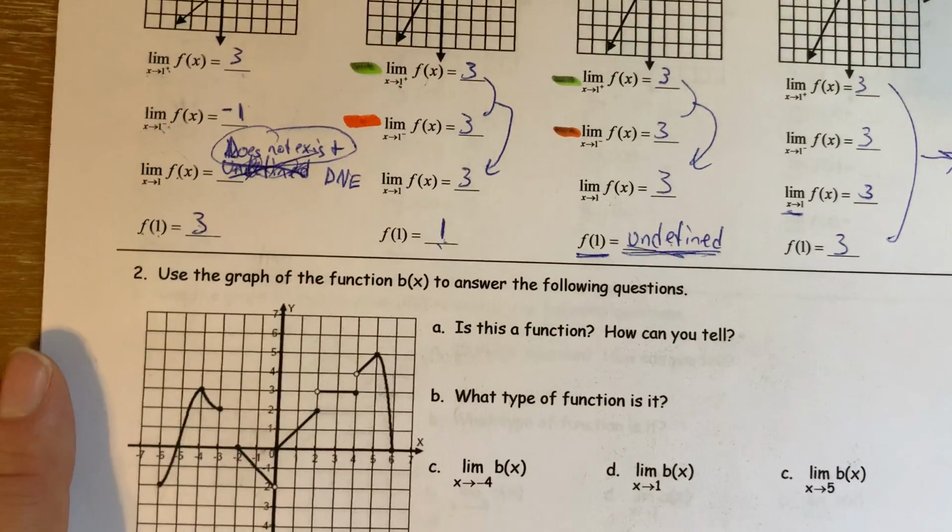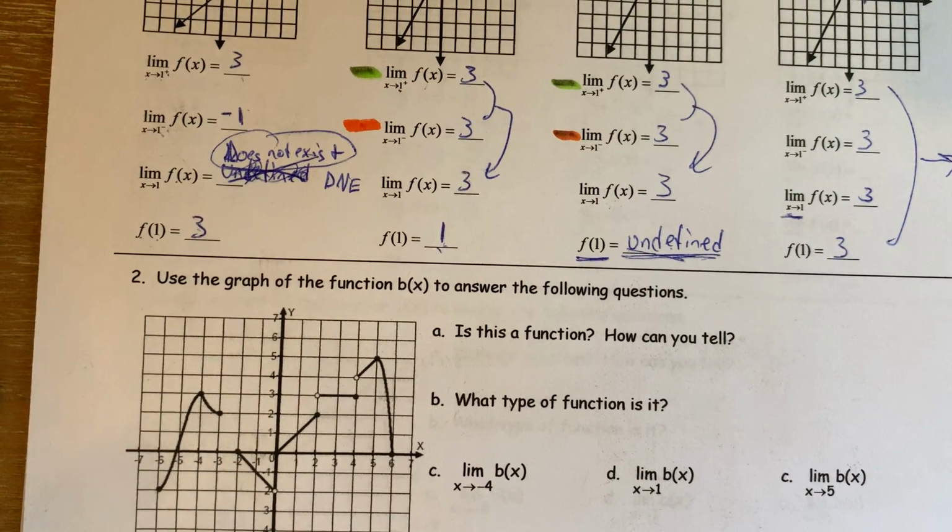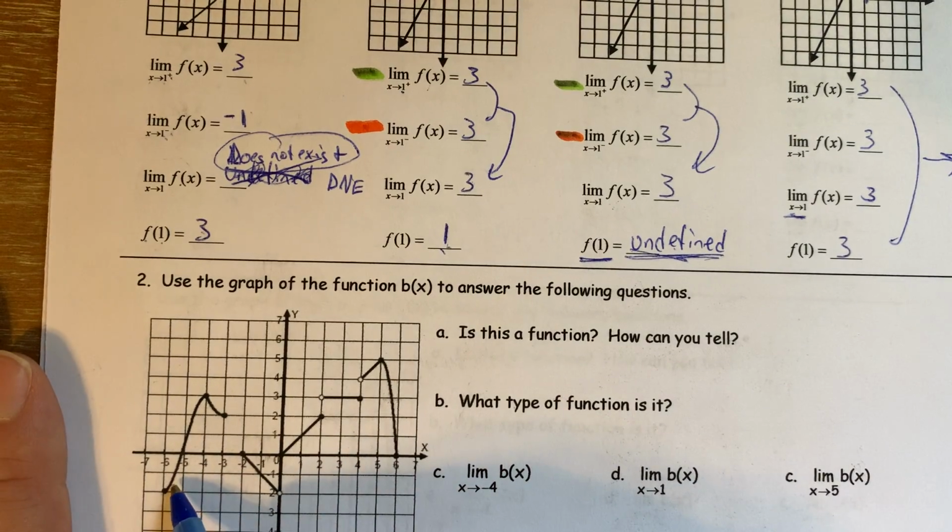Is this a function? How can you tell? So is this a function? How can we tell? Well, functions have no places where, for a single x value, there's more than one y value.